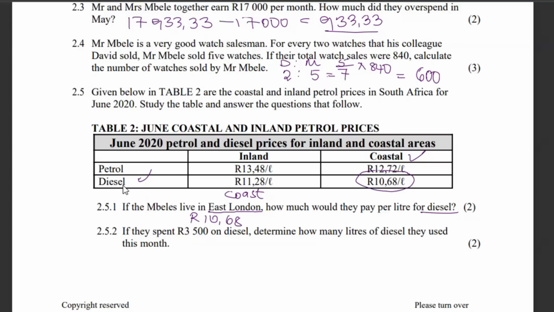They're asking, if they spent 3,500 on diesel, determine how many liters of diesel. So we are going to say 3,500 divided by 10,68. So the number of liters is 327 liters, 72.